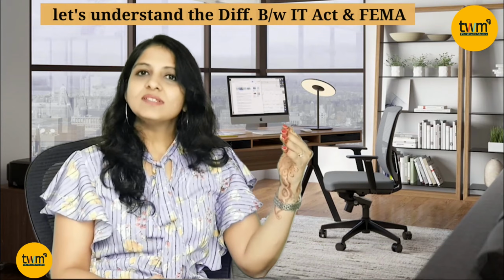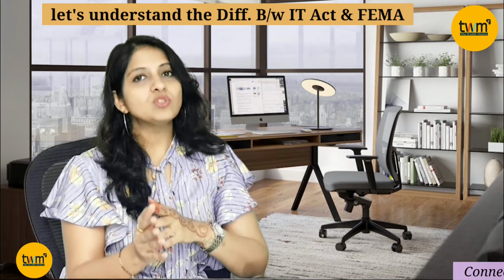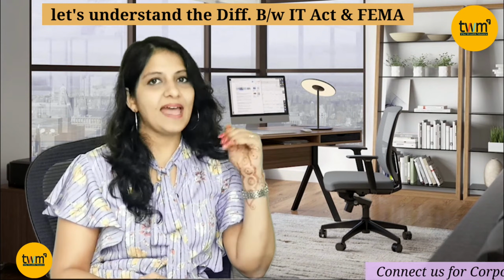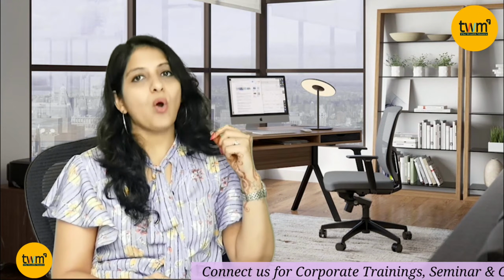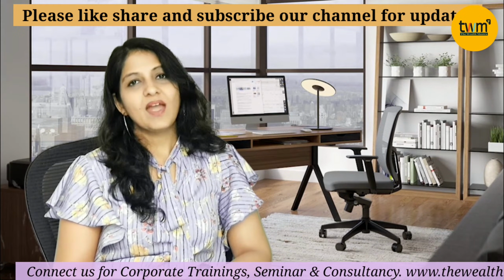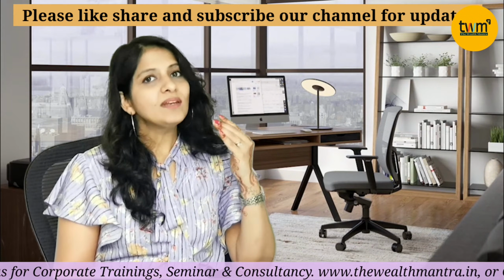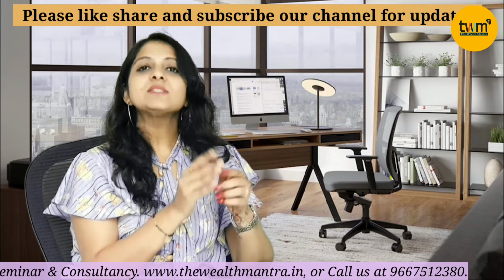So there are basically two laws which cover the residential status: the Income Tax Act and FEMA, the Foreign Exchange Management Act. Income tax covers how income will be taxed. How income in NRE and NRO accounts will be taxed is decided as per the Income Tax Act. FEMA is a regulatory law that lays down regulations for undertaking transactions. For example, whether you can open an NRE or NRO account if you qualify as an NRI as per FEMA.